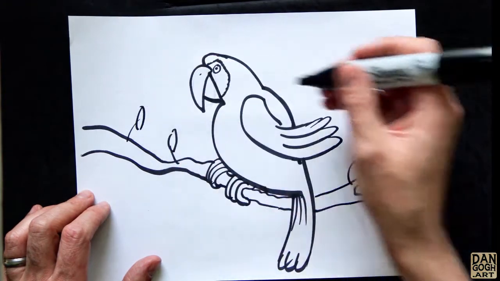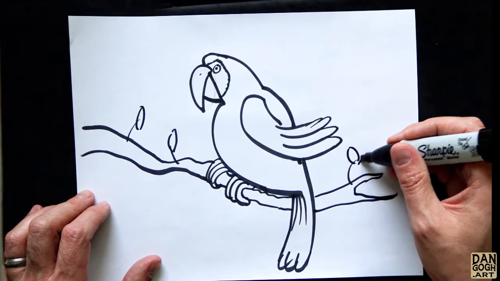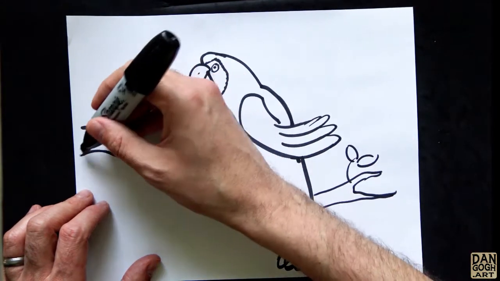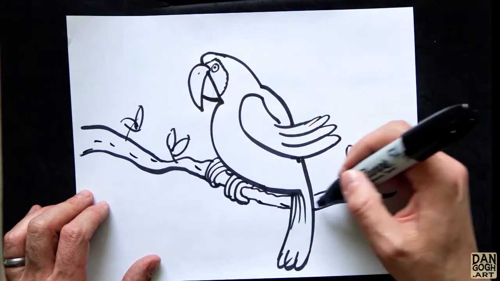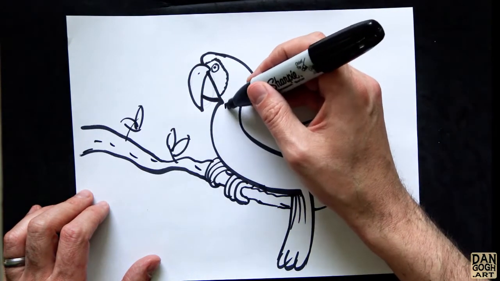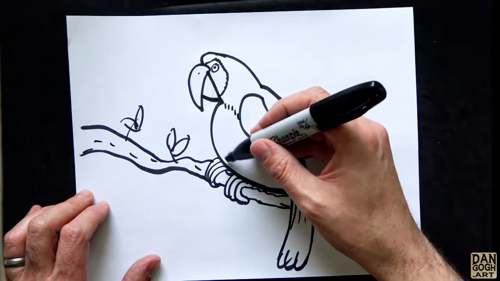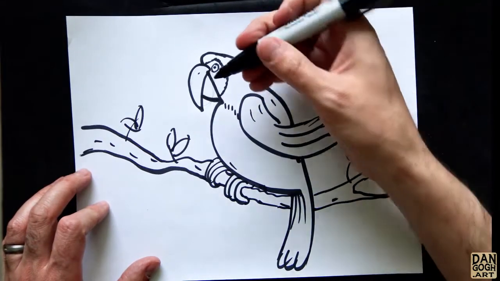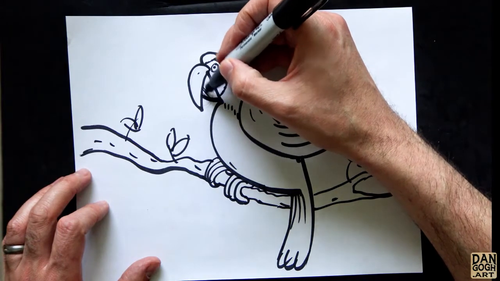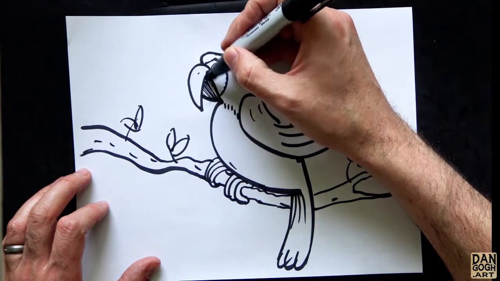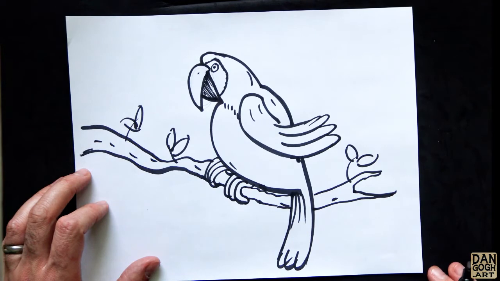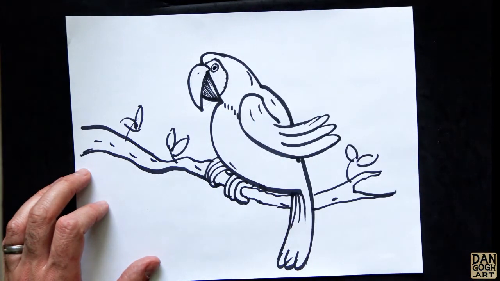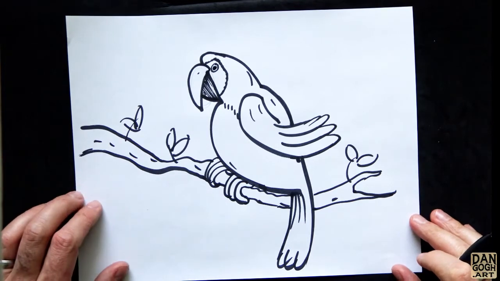Some parentheses to make the leaf shape. And then maybe a few lines in the tree. And then you get to decide however you want to fill in the rest. I might darken in this part of the beak. We'll just use some lines for that, just to make it a little bit different. Make it a little more interesting to look at. I'm going to darken in that eye a little more. And there's our macaw.